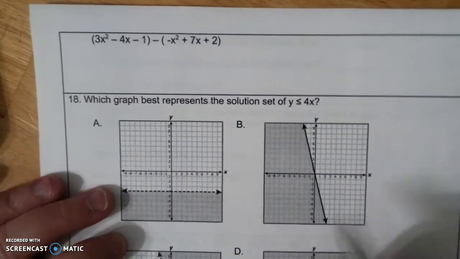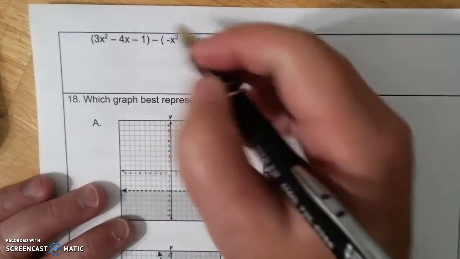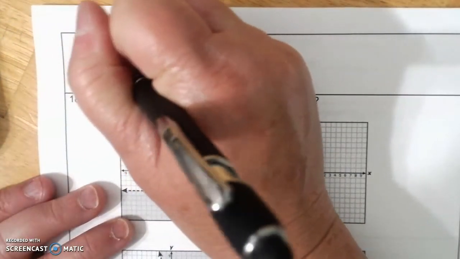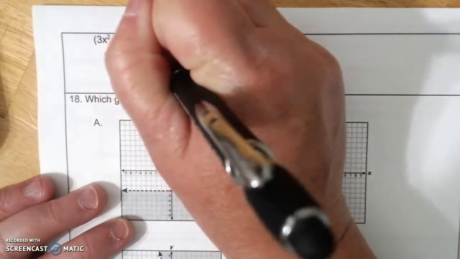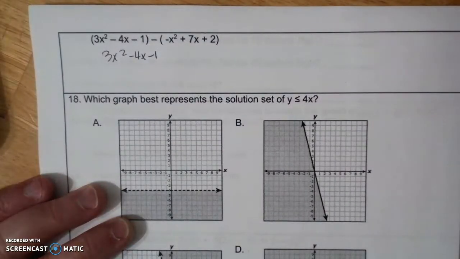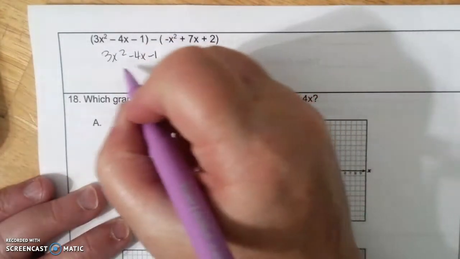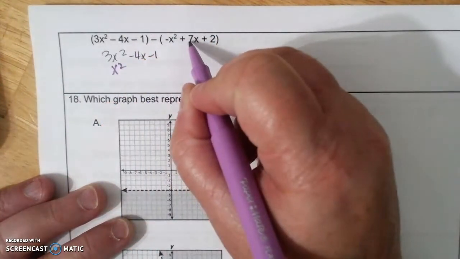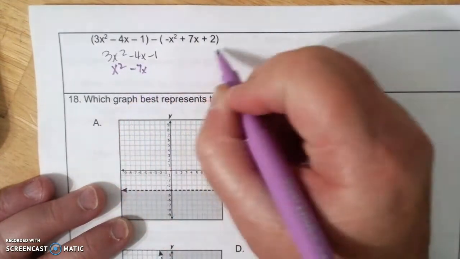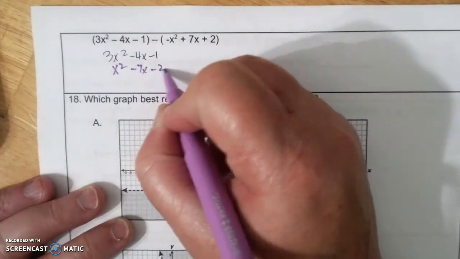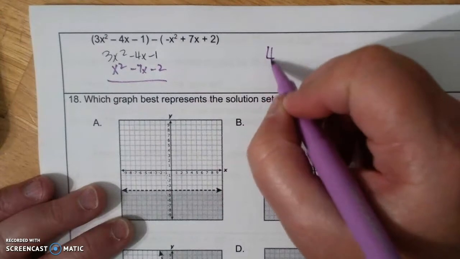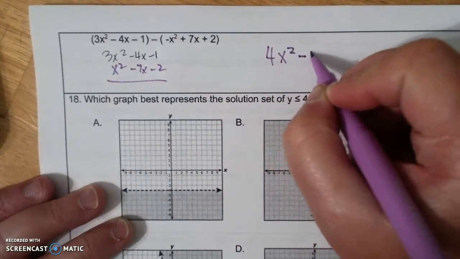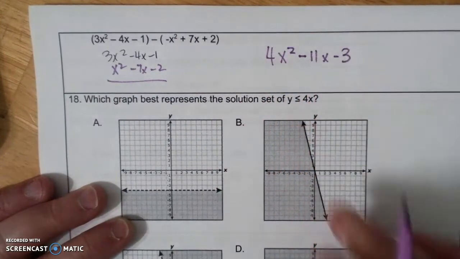Question 17 is to simplify. When I simplify, I have a minus in front of the parentheses, 3x squared minus 4x minus 1. I have a negative x squared, a positive 7x becomes negative 7x, and positive 2 becomes negative 2. So that answer would be 4x squared minus 11x minus 3.